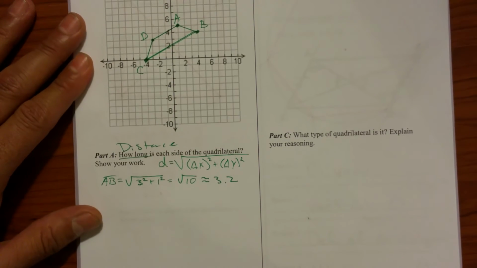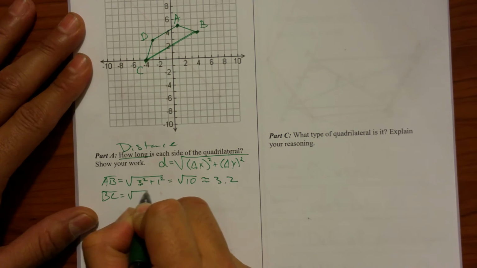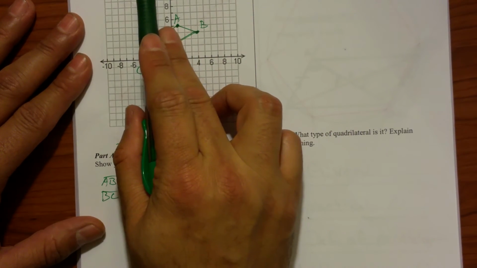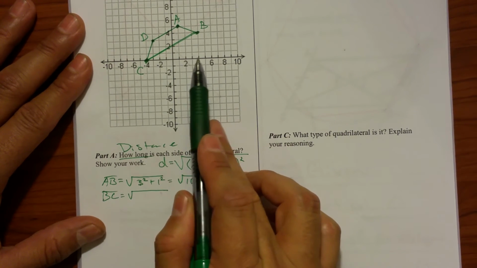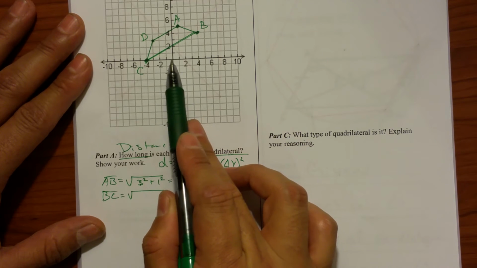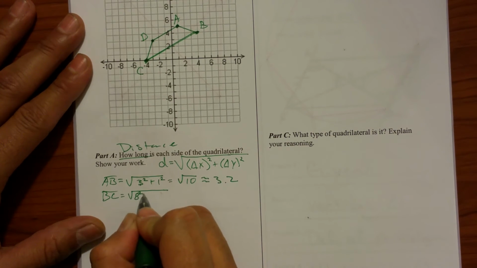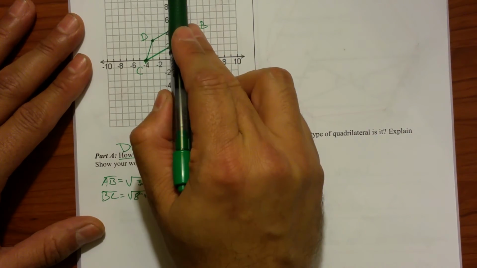So let's do the next one, BC. Now, my change in x's, from B to C. How far is 4 away from negative 4? That's going to be 8. I could actually count it. 1, 2, 3, 4, 5, 6, 7, 8, squared, plus my change in y's. How far is 4 away from 0?